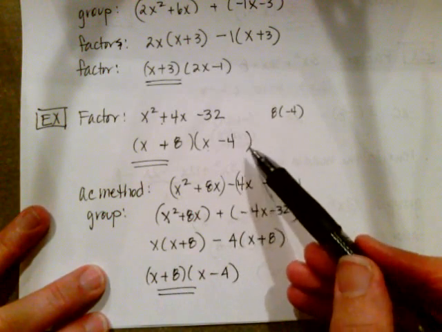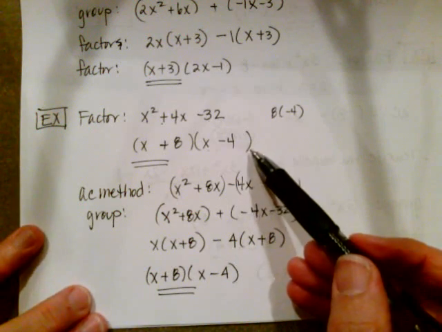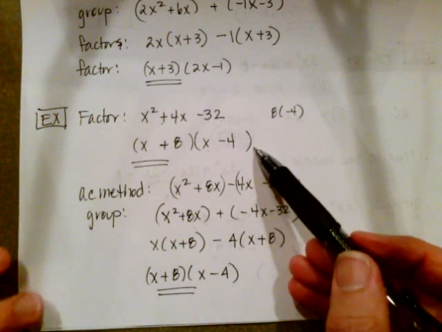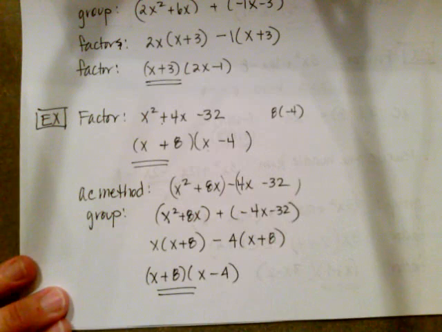Significantly faster doing guess and test, but guess and test is difficult for some, easy for others. So whichever method works best for you is the method that you should use. Alright, this one's done. Make sure you do your video problems and take good notes.